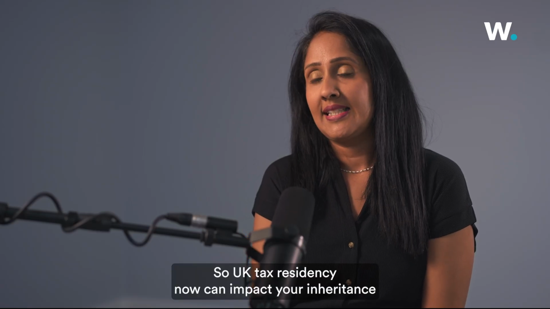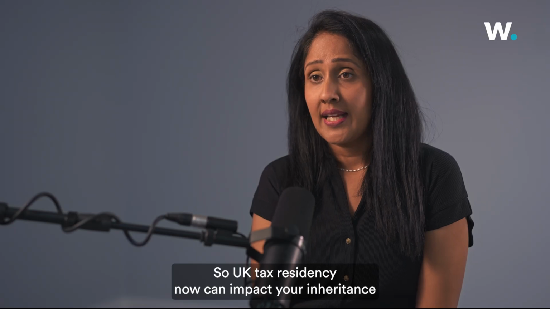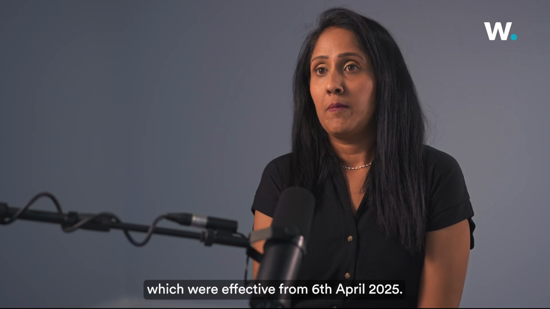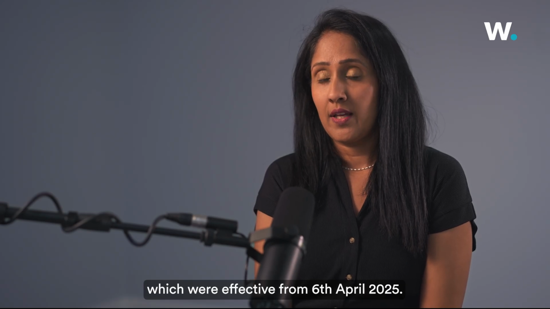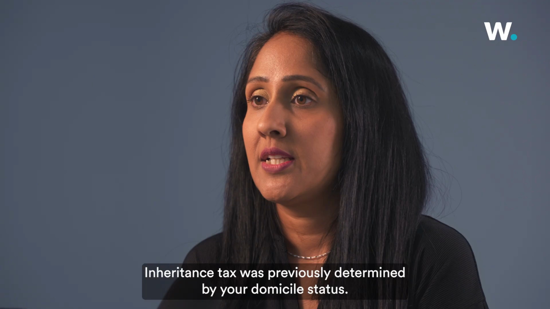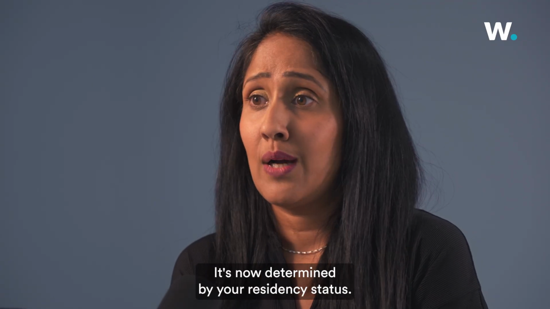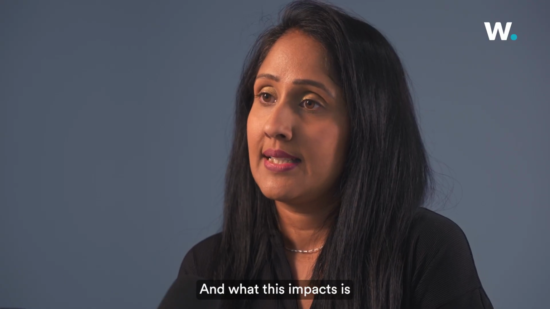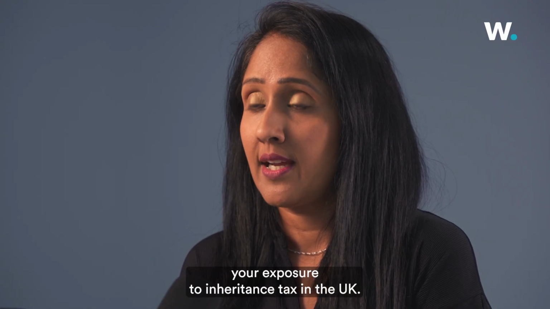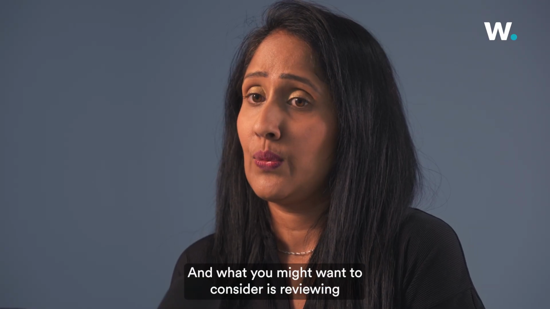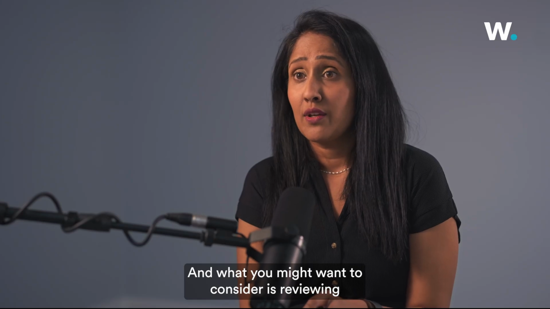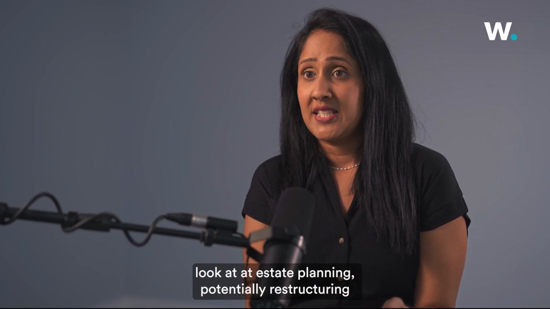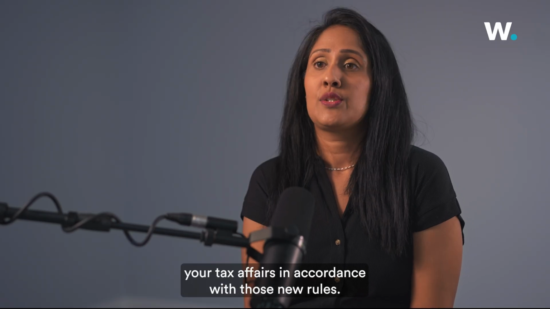So UK tax residency now can impact your inheritance tax exposure under new rules which were effective from 6 April 2025. Inheritance tax was previously determined by your domicile status. It's now determined by your residency status. And what this impacts is your exposure to inheritance tax in the UK. And what you might want to consider is reviewing your IHT position under the new rules, look at estate planning, potentially restructuring your tax affairs in accordance with those new rules.